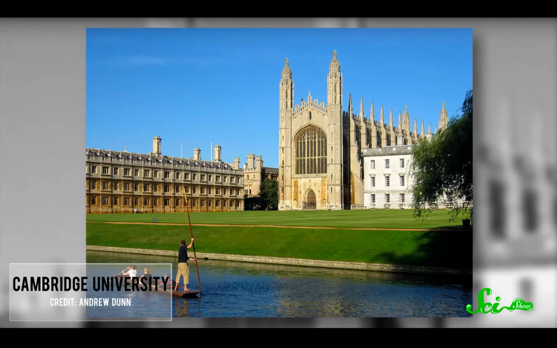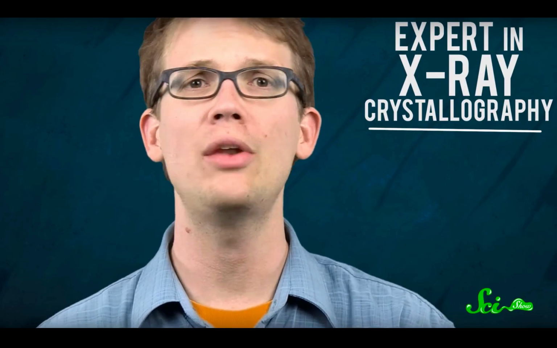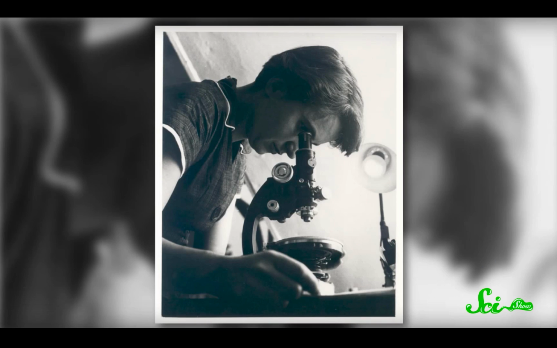Born in 1920 in London to wealthy parents who stressed the value of education, Franklin studied physics and chemistry at Cambridge University. She earned her PhD with a thesis on the porosity of coal before moving to France in 1946. There, she became an expert in X-ray crystallography, a skill that would prove invaluable when she returned to England in 1951 for a job at King's College.